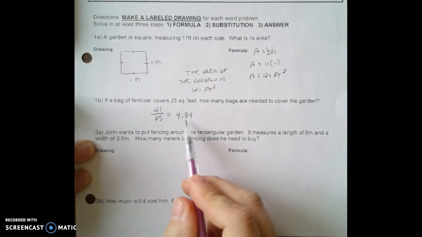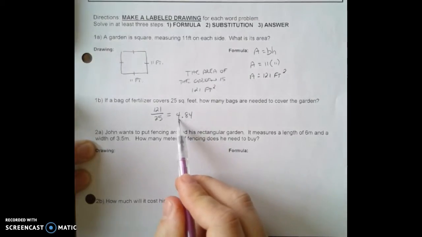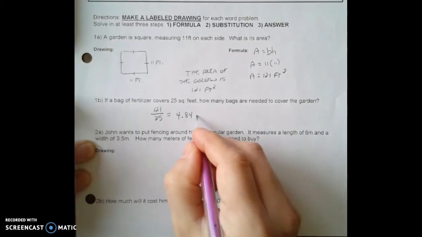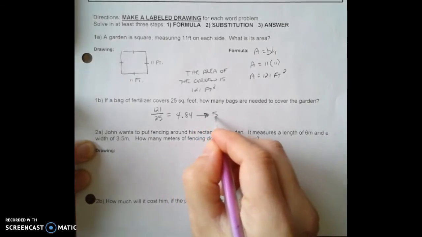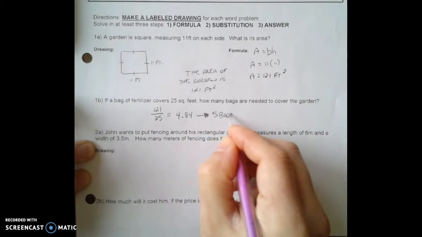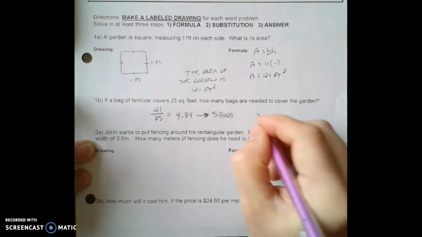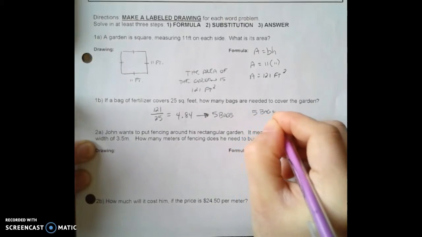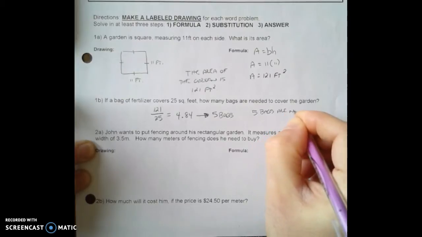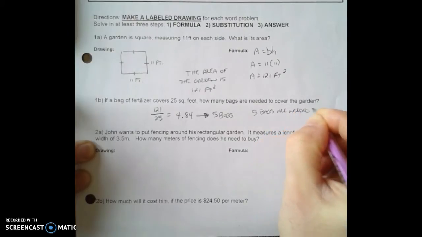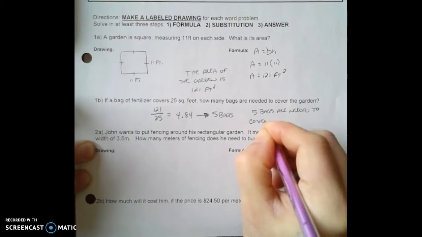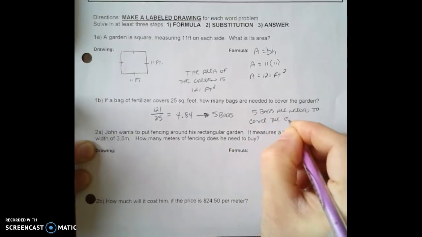Except you can't buy 4 8400ths bags, so 4 won't quite do the job. This means that we're going to have to get 5 bags of fertilizer. 5 bags are needed to cover the entire garden.